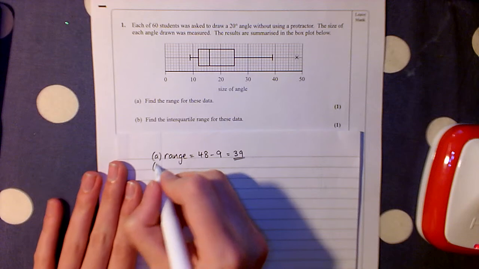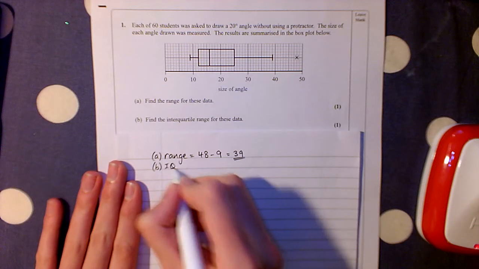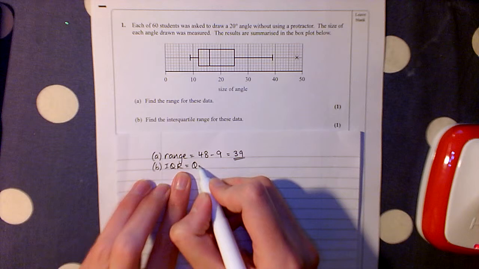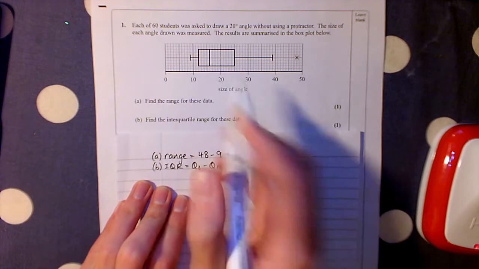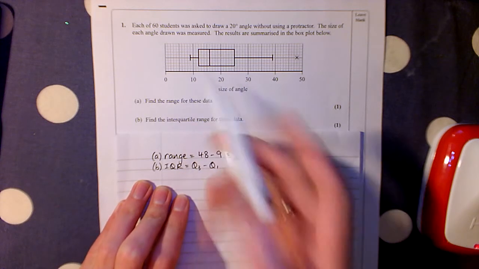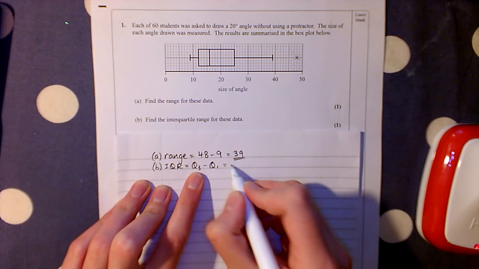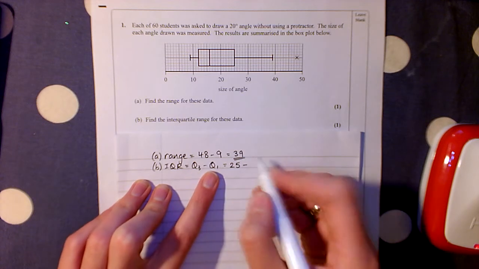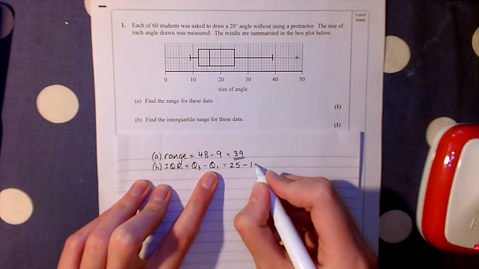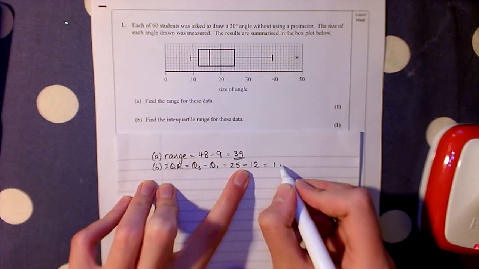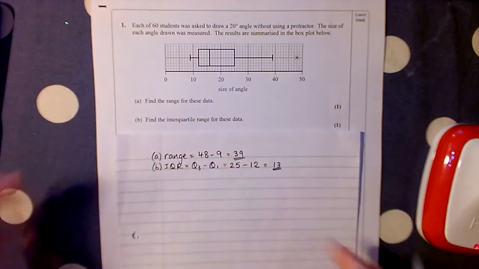Part B says find the interquartile range, which we do by finding Q3 and subtracting Q1. It's the gap between these upper and lower quartiles. Q3 is 25 and Q1 is 12, giving an interquartile range of 13 for the 2nd mark.